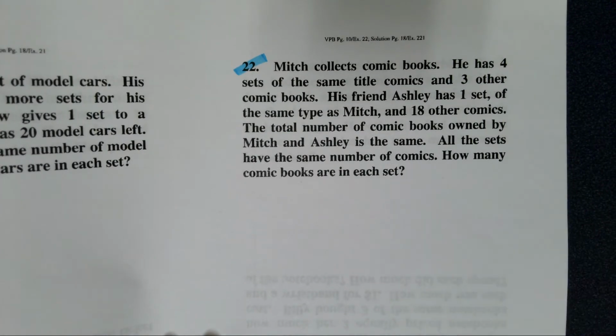Mitch collects comic books. He has 4 sets of the same title comics and 3 other comic books. His friend Ashley has 1 set of the same type as Mitch and 18 other comics. The total number of comic books owned by Mitch and Ashley is the same. All the sets have the same number of comics. How many comic books are in each set?